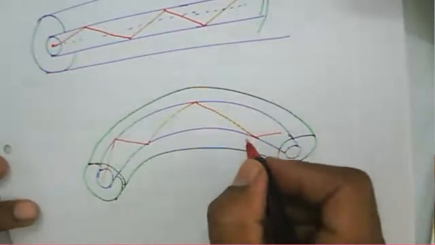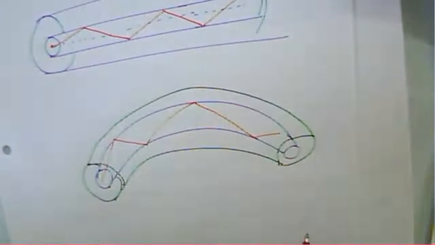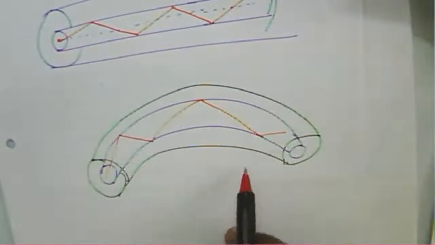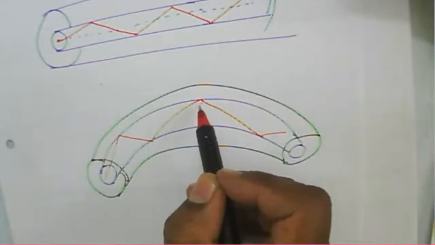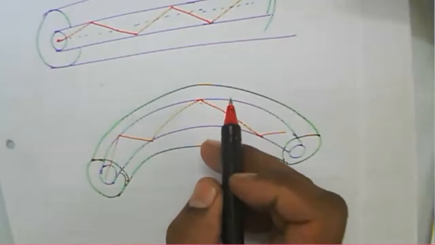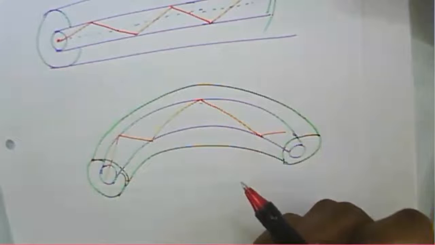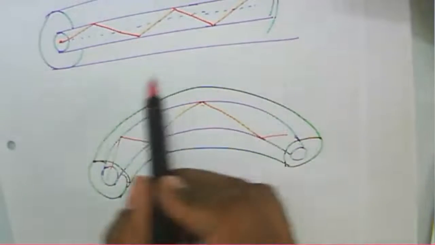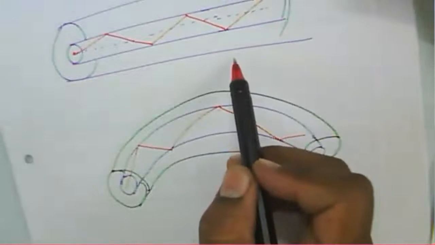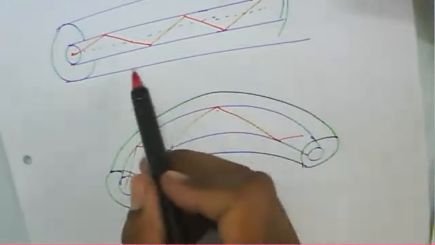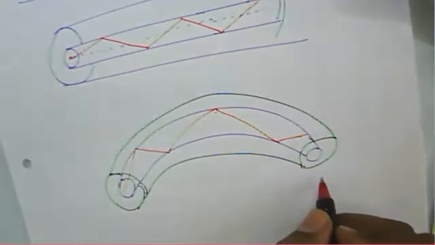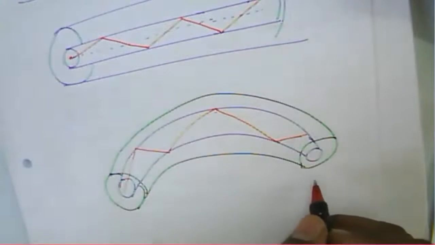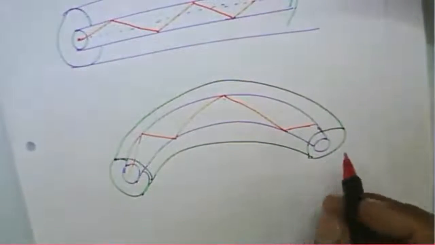what happens? The rays, whatever is propagating through the fiber, because of that bending, dispersion occurs, and because of the dispersion properties, the rays are propagating through this long distance. Through this particular long distance, there may be a dispersion that occurs because of the bend.